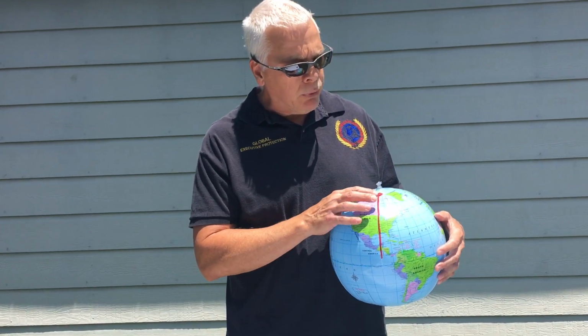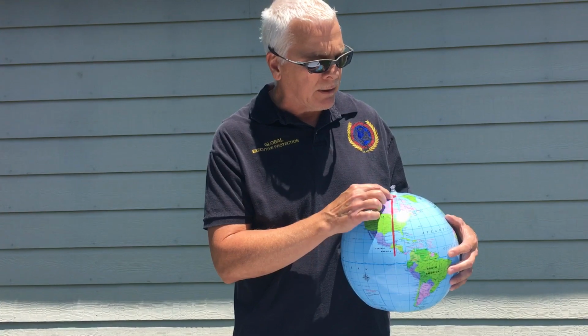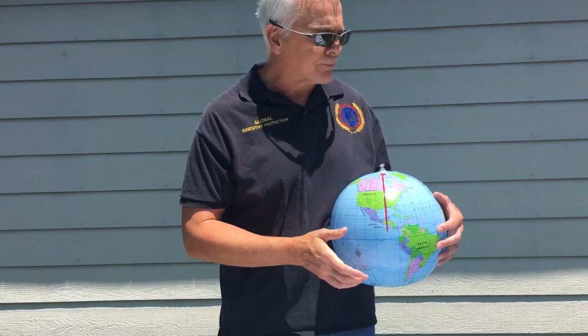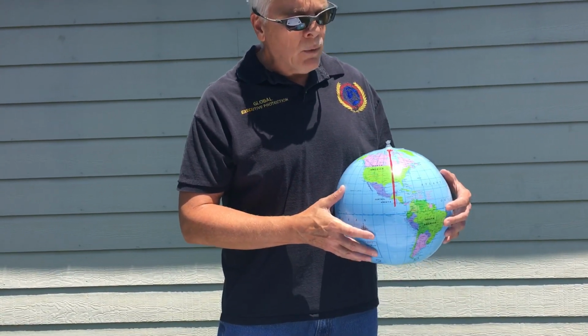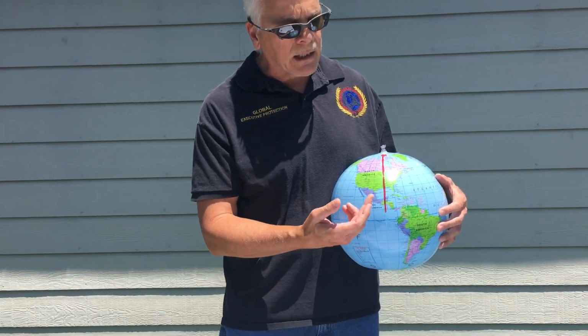Basically, about 1,000 miles south of the North Pole is where the magnetic pole is, which your compass needle is drawn to. It's not directly in line with the North Pole, except when you're directly below this agonic line right here. If you're anywhere east or west of the agonic line, your compass needle is going to be drawn to that side.